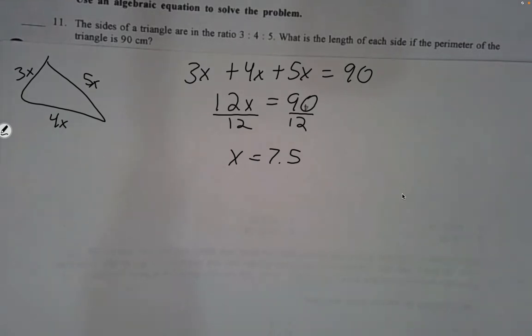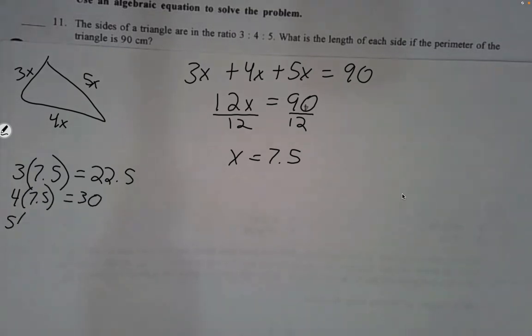3. Make sure you read your question so you'll know what you're looking for. I know x is 7.5. That is not an answer. How do I find this one? That side. 3 times 7.5, which is what? 22.5. Okay. And then I would do what? 4 times 7.5, 30. And then 5 times 7.5.